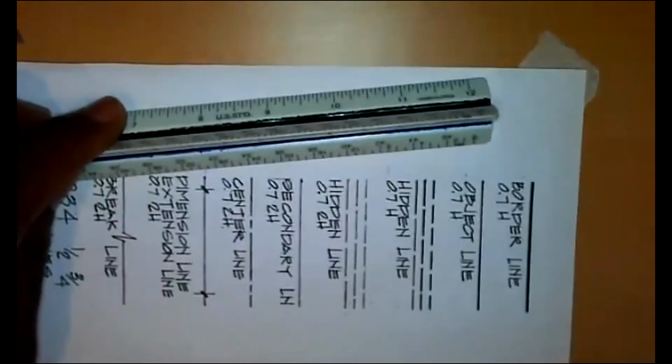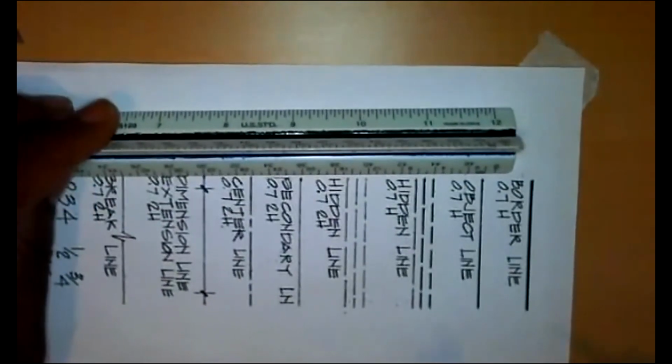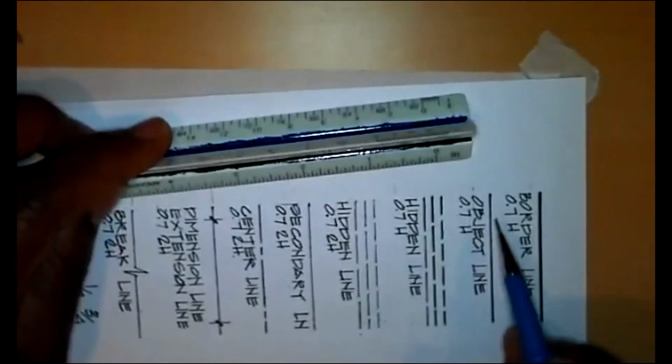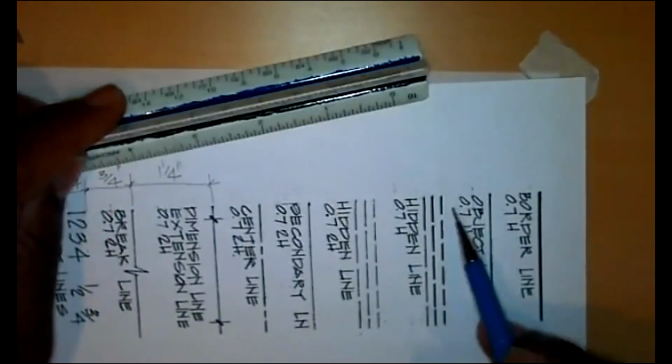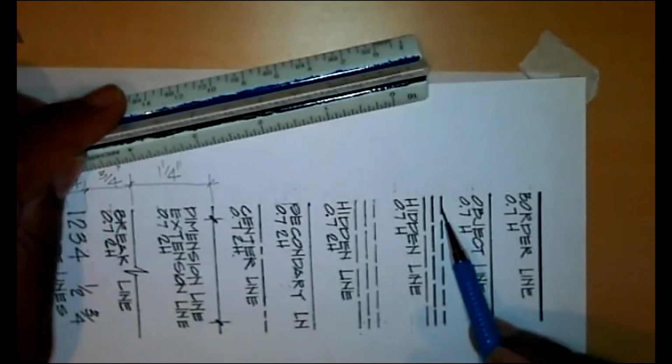So you see, I'm not drawing any final line weights. I'm just doing construction lines. And this is how we're going to do all the exercises. We're going to lay everything out first using construction lines. Okay. So now I'm going to come back over here. I'm going to scale the distance with the full size scale. I'm going to scale the distance from the object line to this first hidden line here.